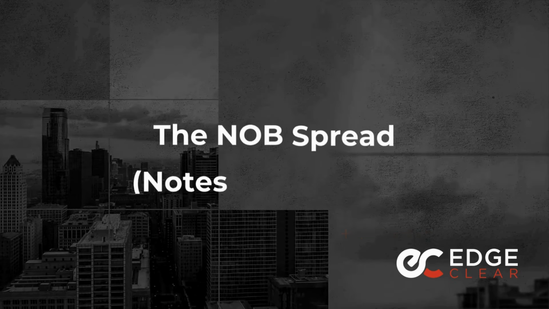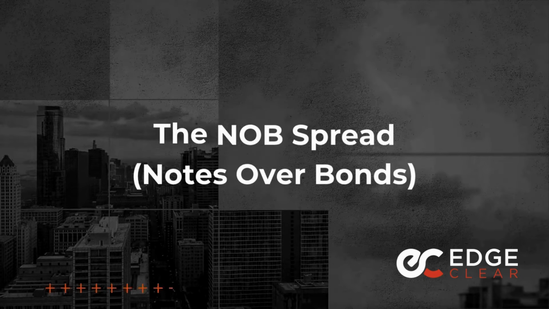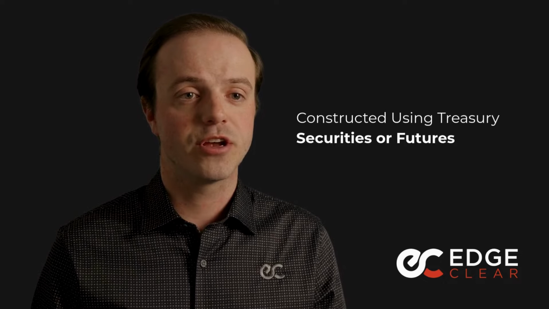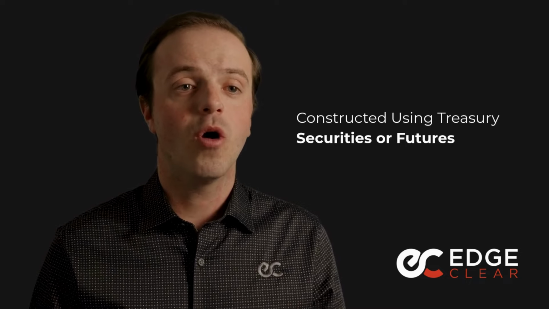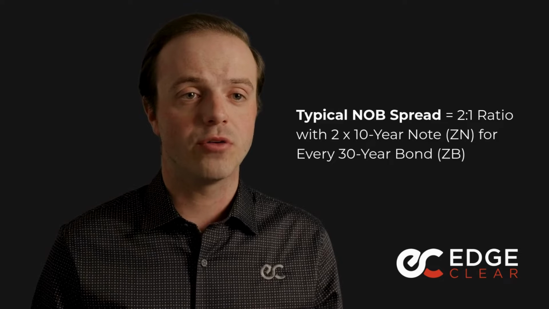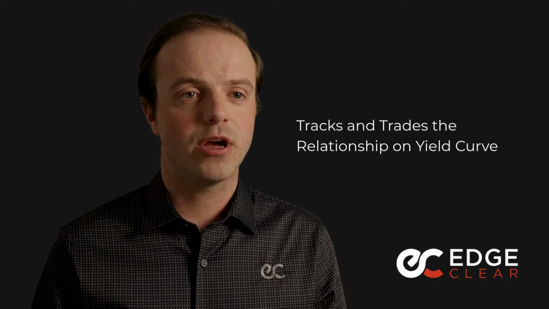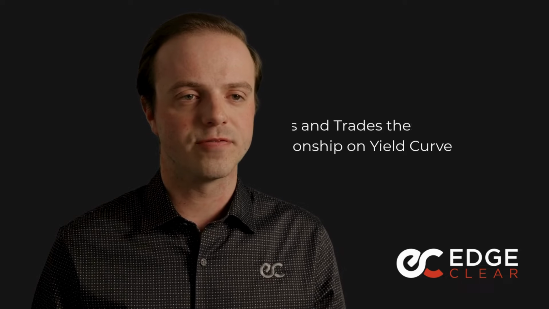The most commonly traded example is the NOB Spread, which stands for Notes over Bonds, and refers to the yield spread between the 10-year Treasury note and the 30-year Treasury bond. Spreads can be constructed using Treasury securities in the cash market or through futures. A typical NOB trade is a 2-to-1 ratio with 2 Treasury notes for every 1 30-year bond. Futures traders commonly use price differences between these contracts to track and trade yield curve movements.